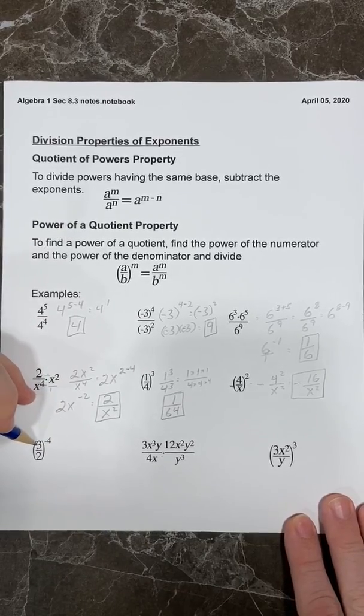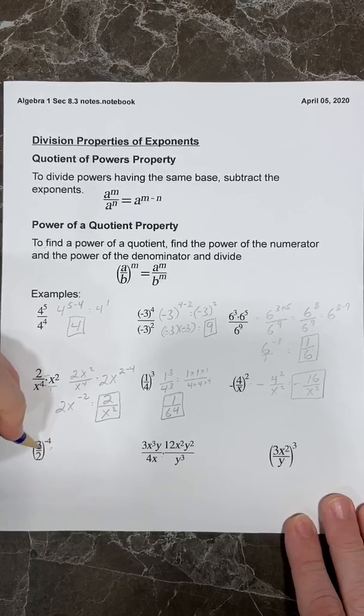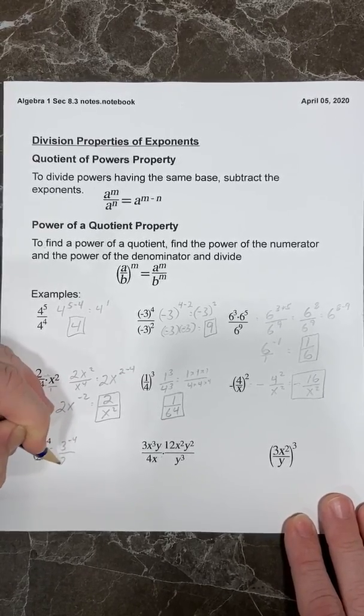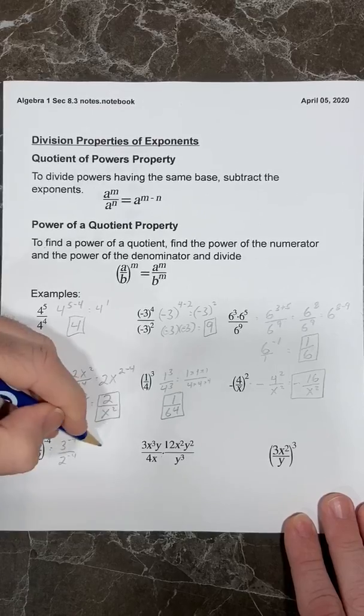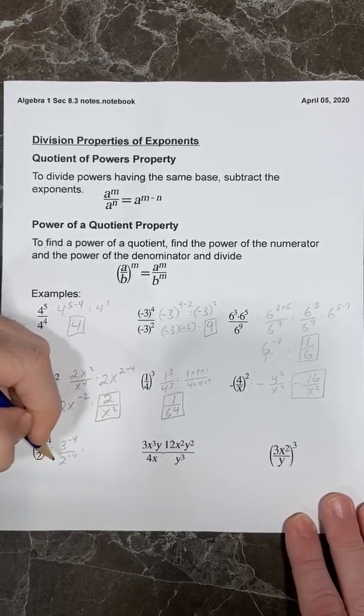All right, so then 3 over 2 to the negative fourth. Once again, whatever is inside the parentheses gets raised to the negative fourth power. So 3 to the negative 4 over 2 to the negative 4. Now, both of them have a negative exponent.